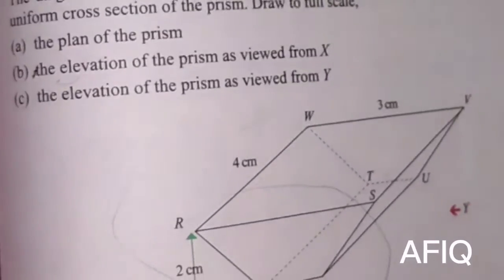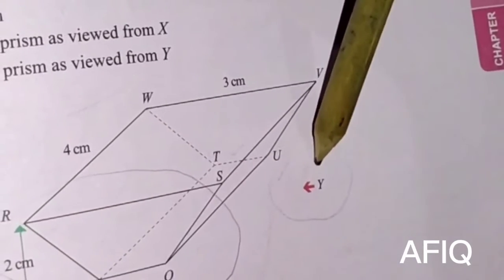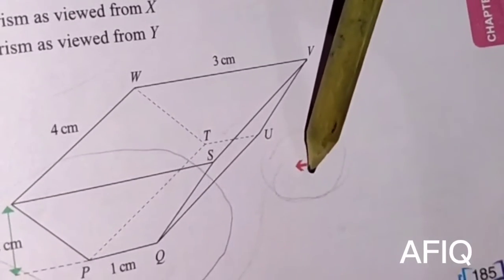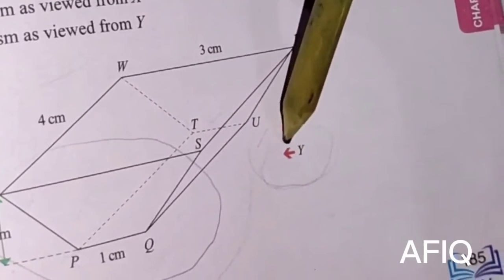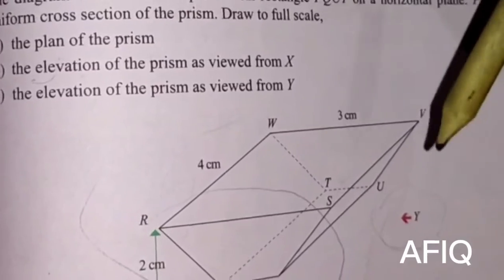Okay. And last but not least, the elevation of the prism as viewed from Y. Now let's see. View from Y, of course.